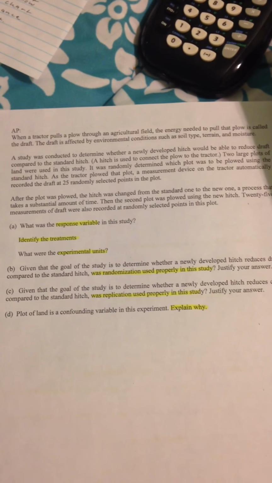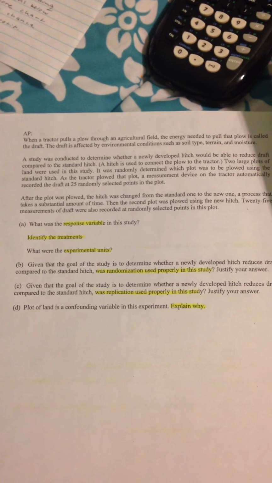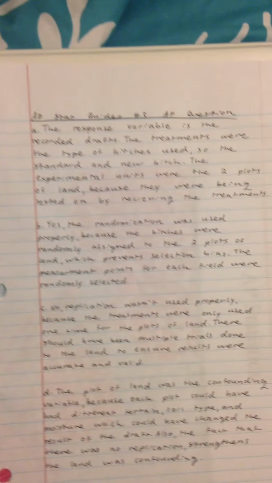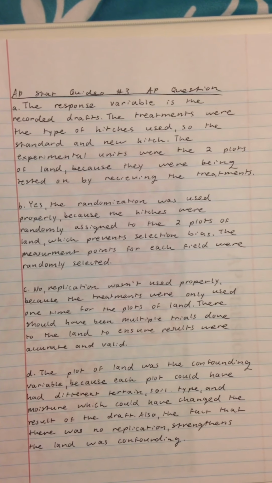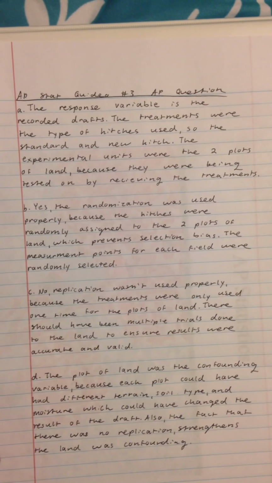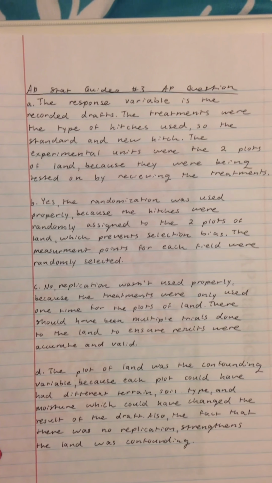Part B says, given the goal of the study is to determine whether a newly developed hitch reduces draft compared to the standard hitch, was randomization used properly in the study? Justify your answer. So I said yes, the randomization was used properly because the hitches were randomly assigned to the two plots of land, which prevents selection bias. The measurement points for each field were also randomly selected.